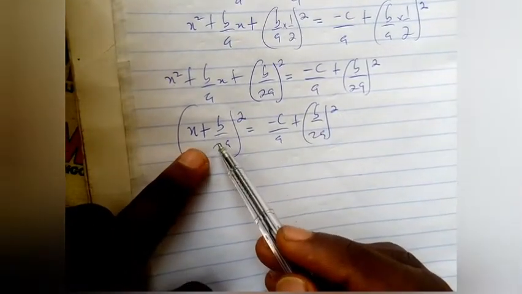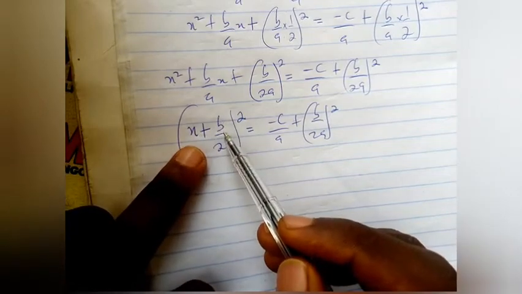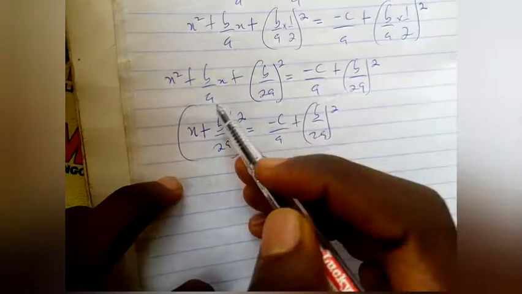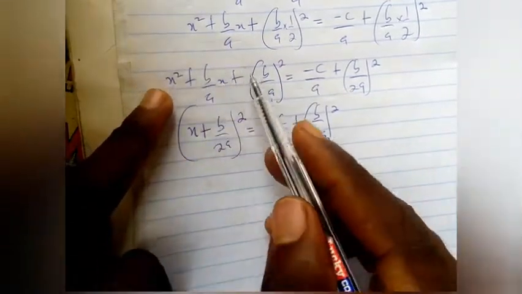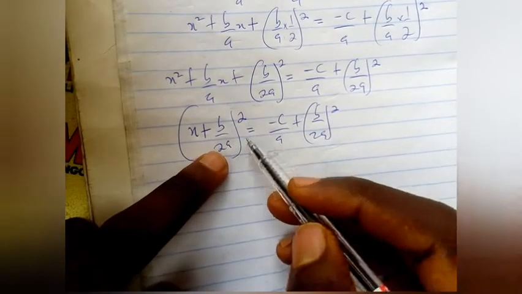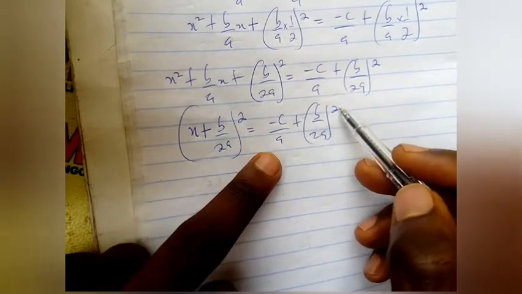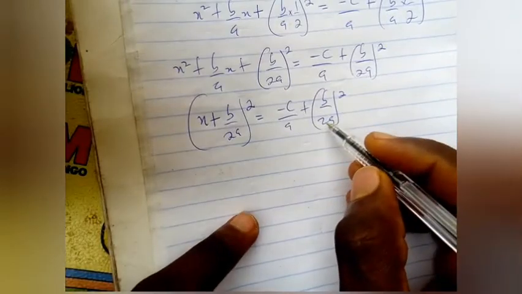Now when you expand this expression, x plus b over 2a, everything all squared, you are going to get back this whole expression here. So that's how you factorize this left hand side. So we have x plus b over 2a, everything all squared, equals minus c over a plus b over 2a, everything all squared. I hope you understand that. So now let's deal with the right hand side.